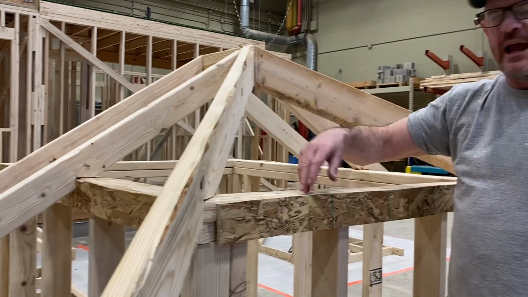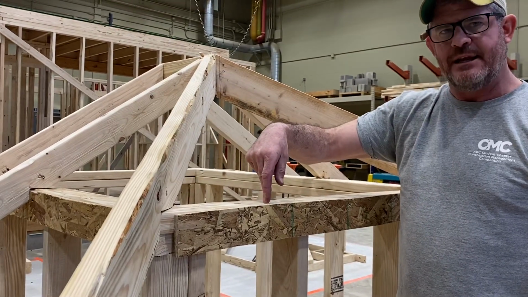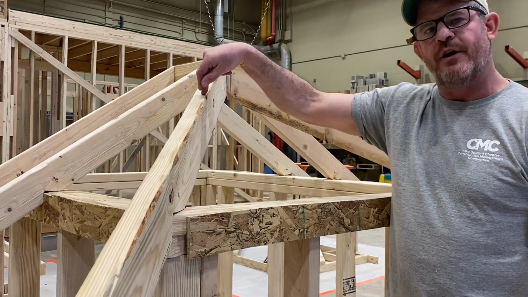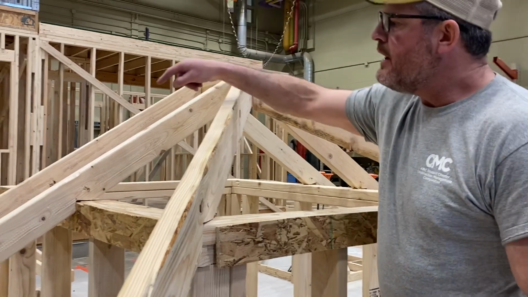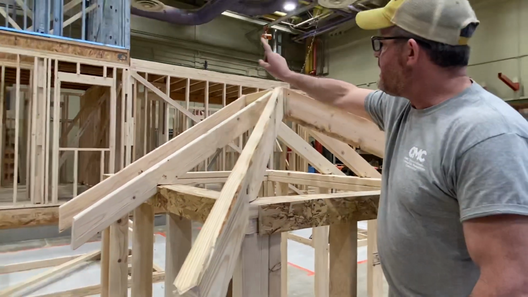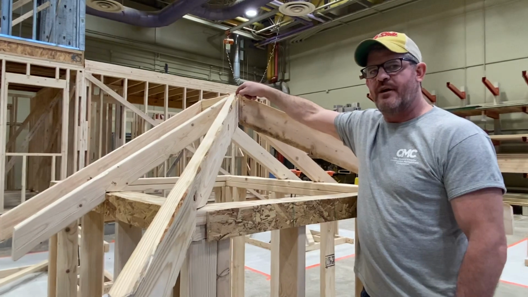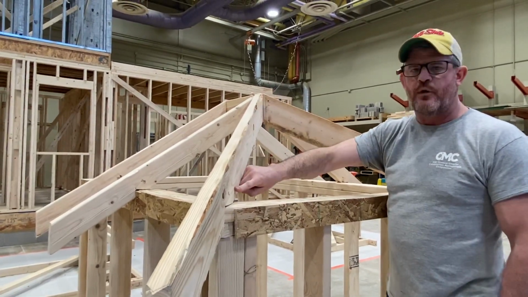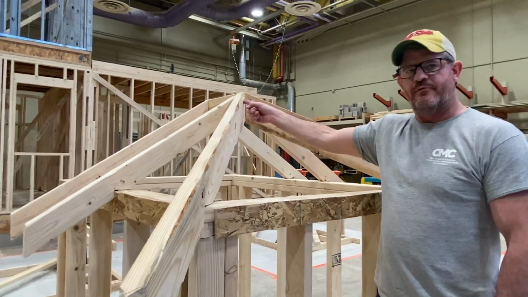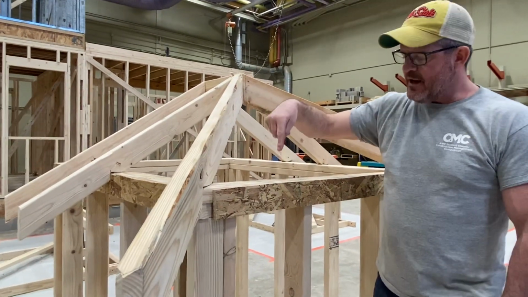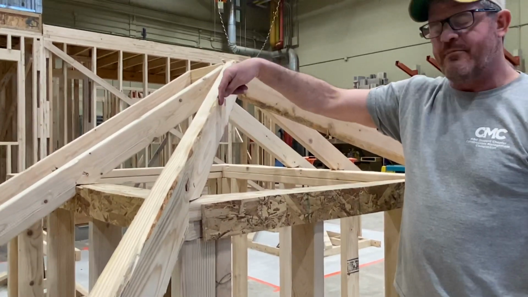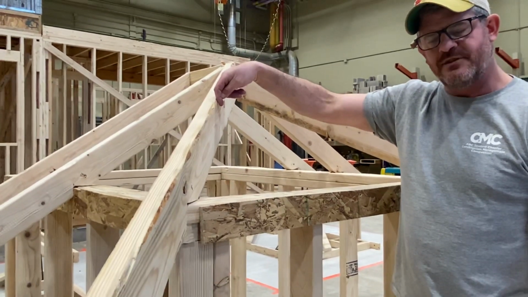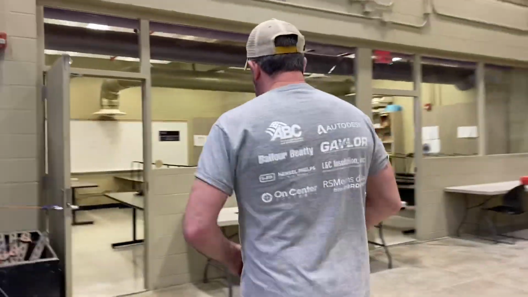Okay, when it comes to layout, I'm hitting my top plate at 90, but I'm hitting the top of my rafter at 45. With a common, I'm hitting the top plate at 90 and the top of my rafter at 90. With a hip, I'm hitting the top plate at 45 and the top of my rafter at 45. With a jack, I'm hitting my top plate at 90 and the top of my rafter at 45. Okay, so I have to mix some of the layout principles together in order to do that. All right.